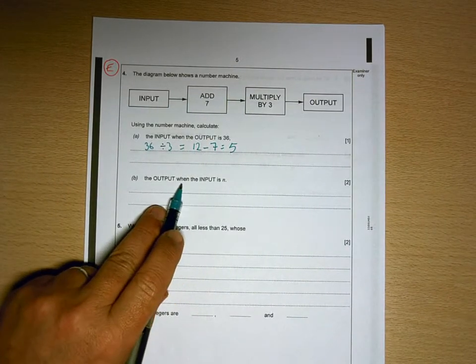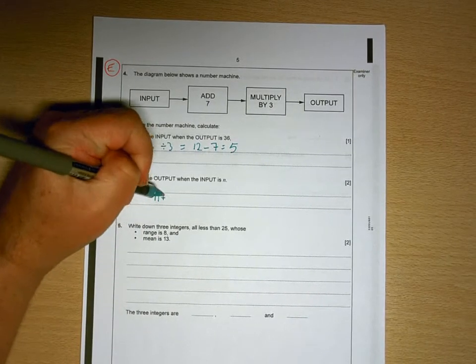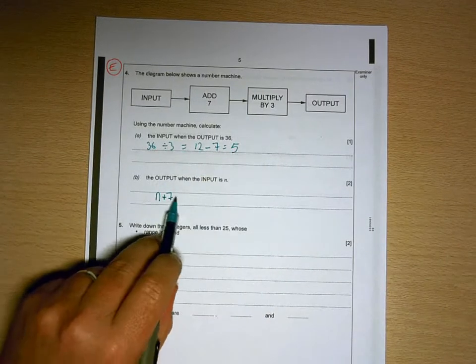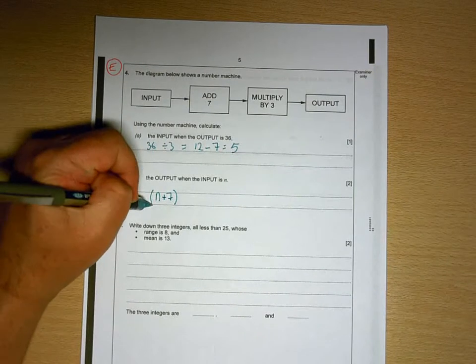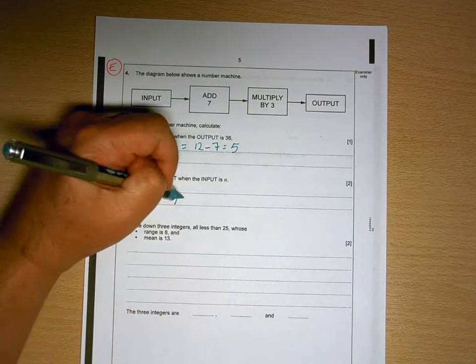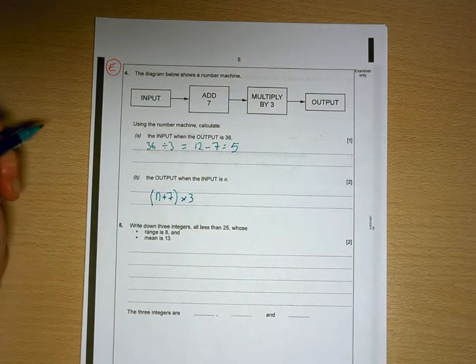The output when the input is n. So we do n, add 7, and then before we multiply by 3, we have to work out what that is. We have to evaluate that. So in order to do that in algebra, it means put a bracket around it and then multiply by 3.